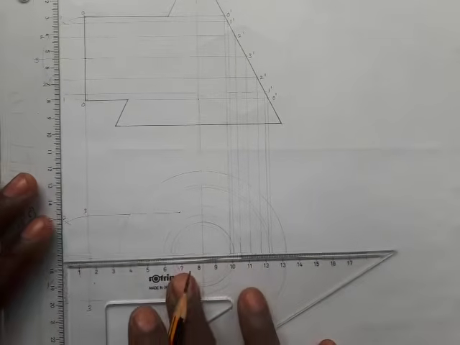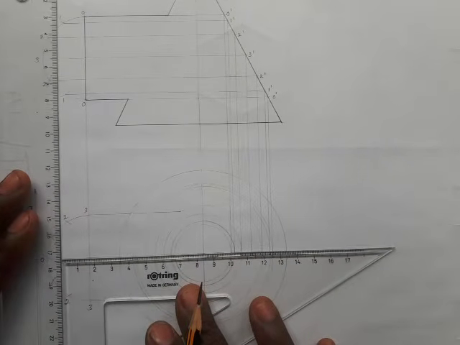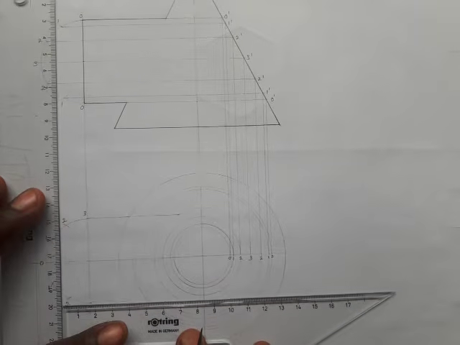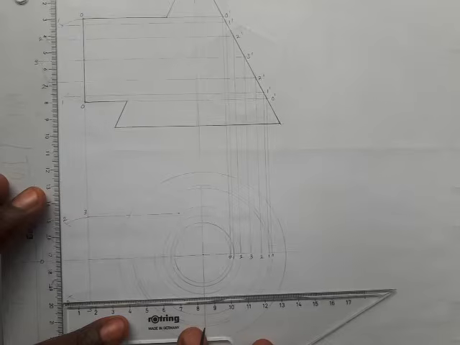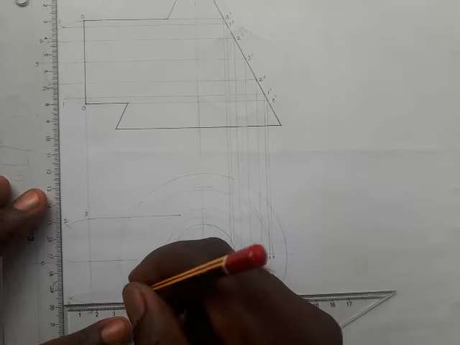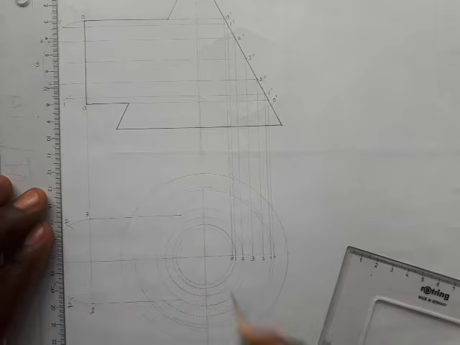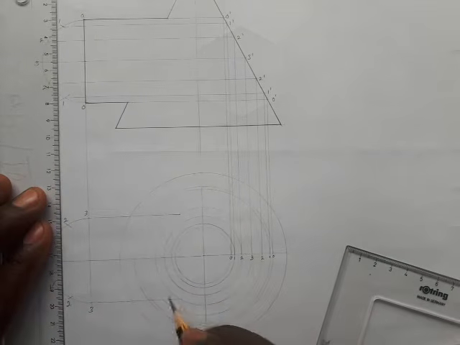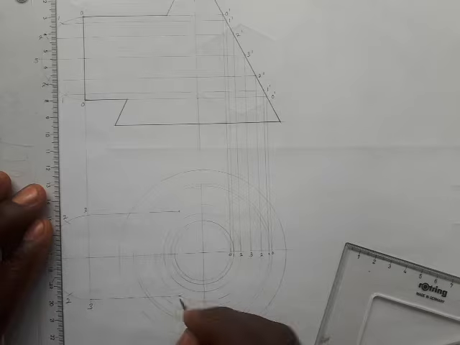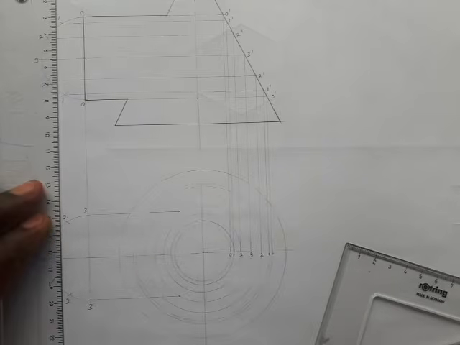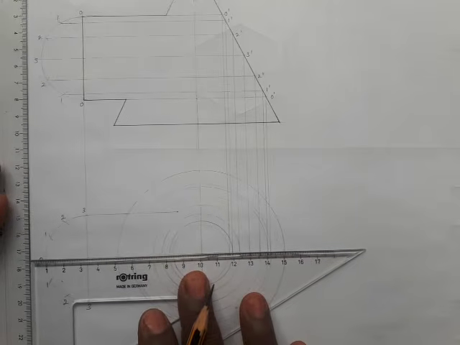Sorry, let me properly align this one again. All right. So to 3, and I'll draw until it touches circle 3. So this is it. Remember, this is circle 3. I have another point here.